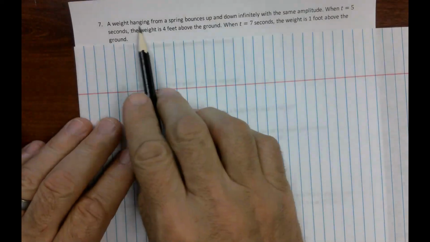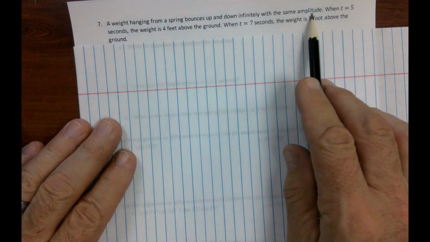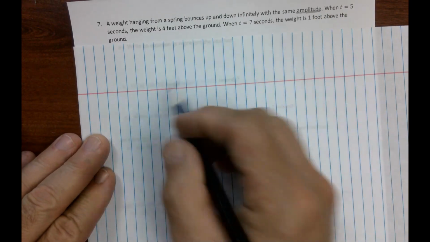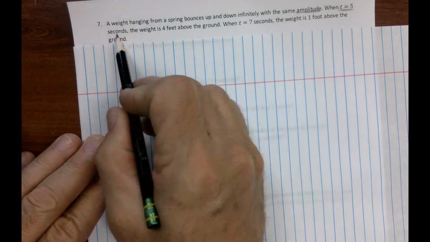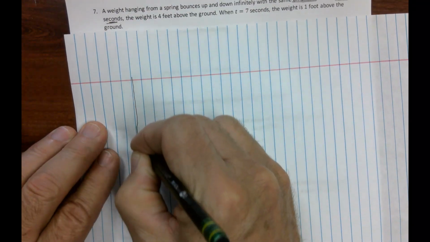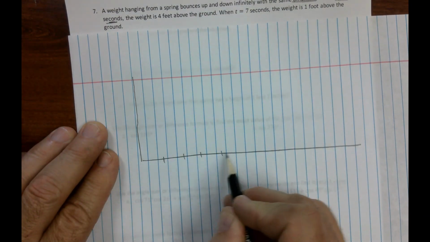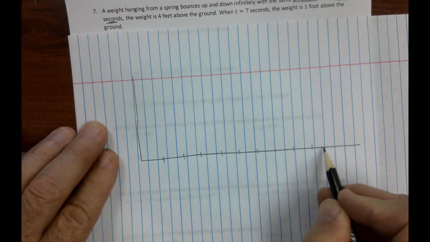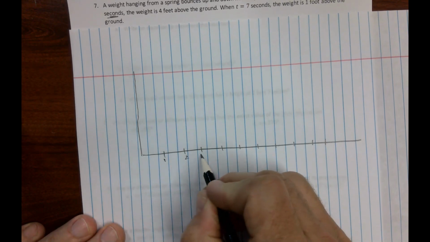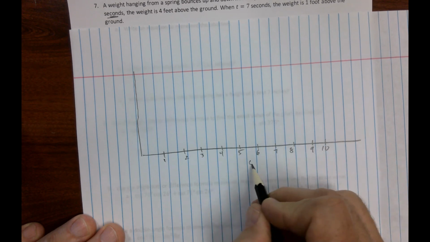So, a weight hanging from a spring bounces up and down infinitely with the same amplitude. There's your trigger, this is sine or cosine. So, when t is 5 seconds, right now I know I need to draw, and I don't want to make this too big, I don't want to make it too small, but I got to go 1, 2, 3, 4, 5, 6, 7, 8, 9, 10. We might need more than that, we might need less, but that's 1 through 10, and this is seconds.